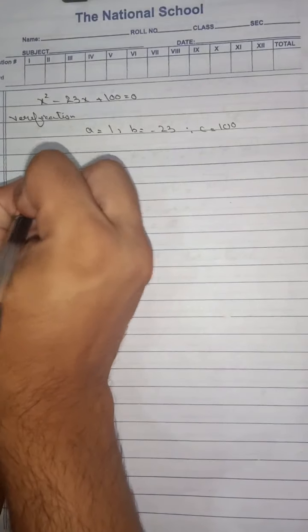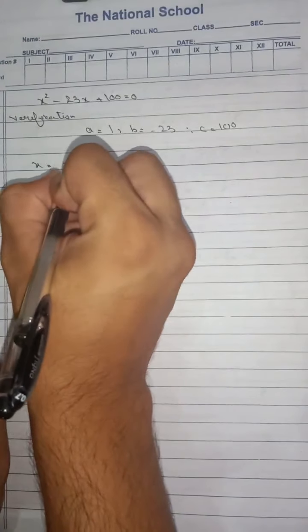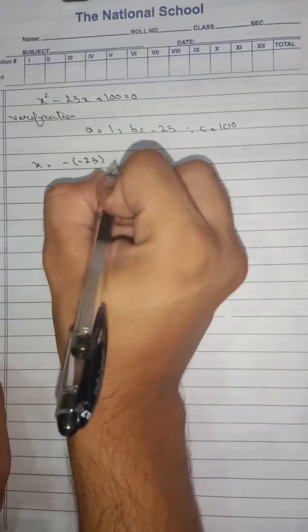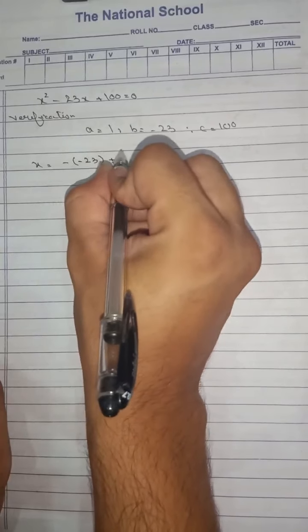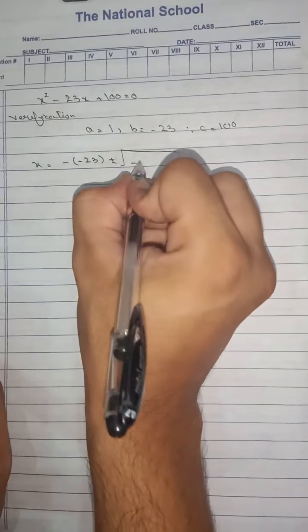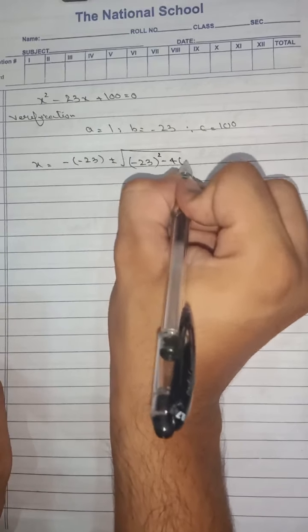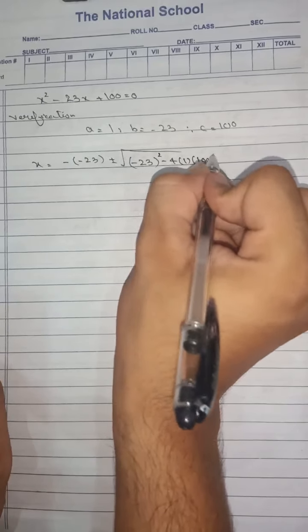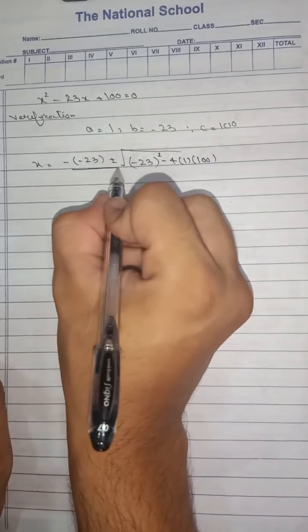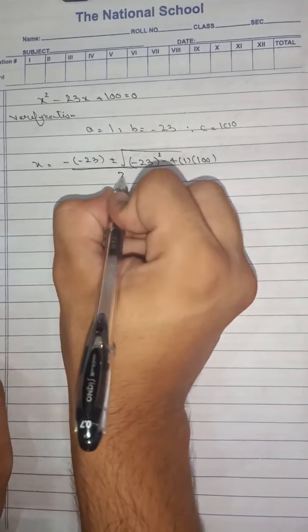We are verifying the solution. Apply the quadratic formula: minus b plus minus square root of b square minus 4 into a into c, divided by 2 into a.